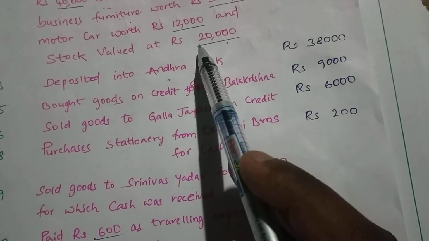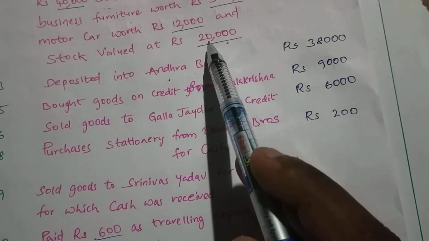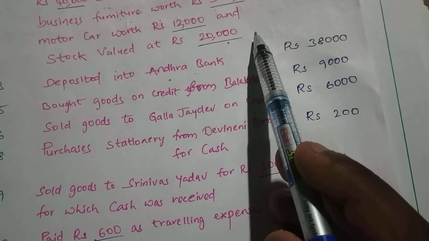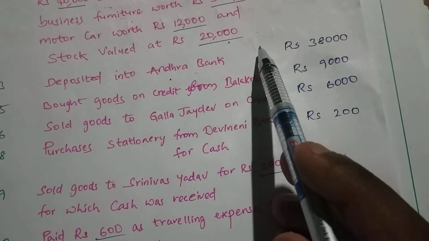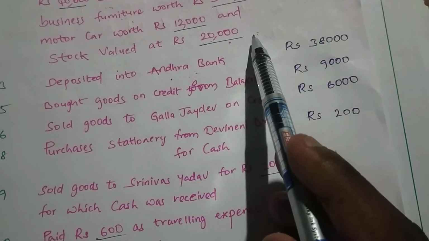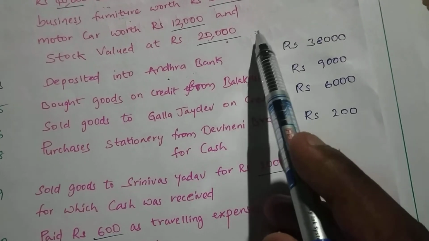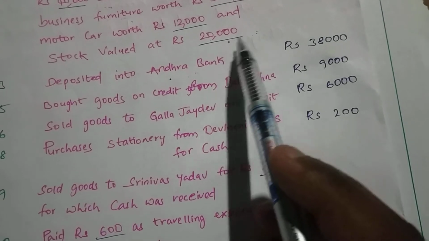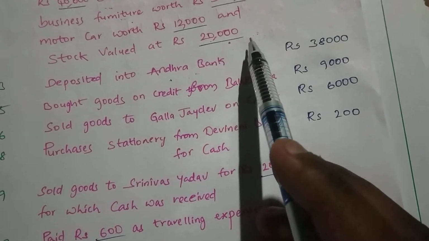So bank account increases. Bank itself is a personal account. So is the bank account receiving or giving? It is receiving. As per the personal account, what is the golden rule? Debit the receiver and credit the giver. Since the bank account is receiving here, we have to debit the bank account.